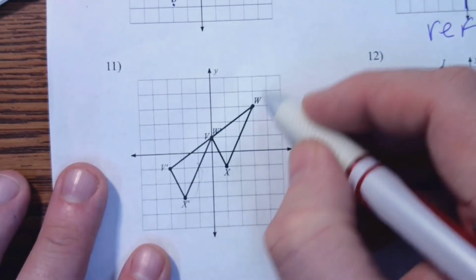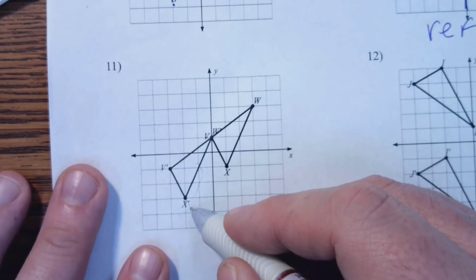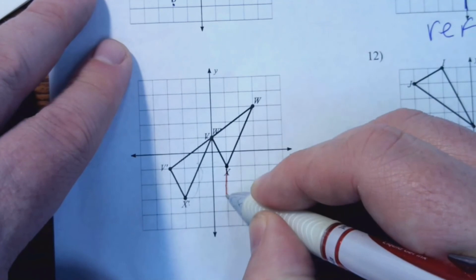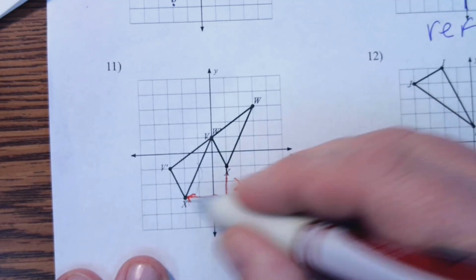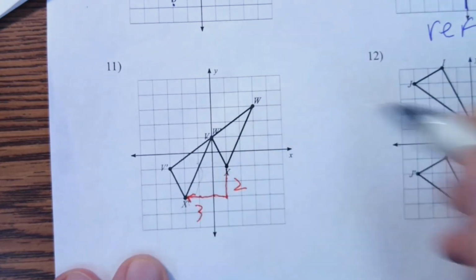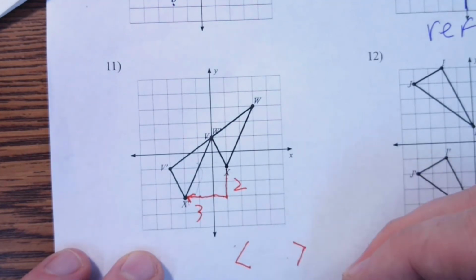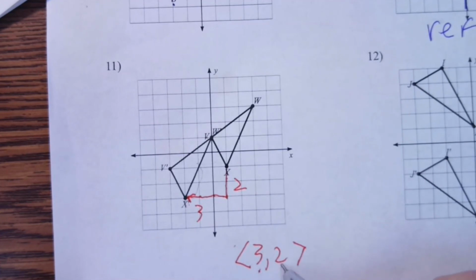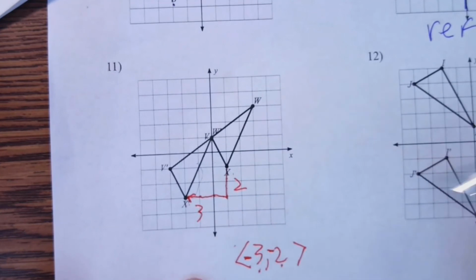Okay, remember, this is the pre-image, and this is the image because of the X prime. So this basically did this thing here. It went down and to the left, right? Let's see how many down. 1, 2. How many left? 1, 2, 3. So I think it's a translation, and I think we go 3 and 2, because this is the left-right number, this is the down number. Now, since I went left, I put a negative. Since I went down, I put a negative. Does that make any sense at all?